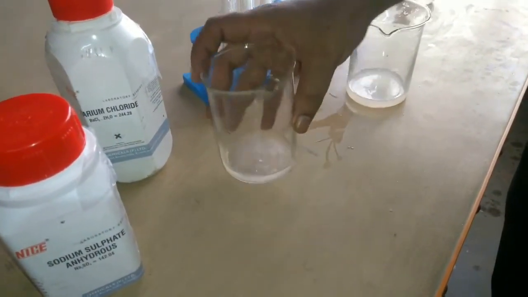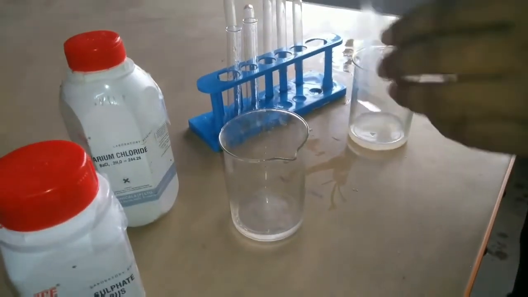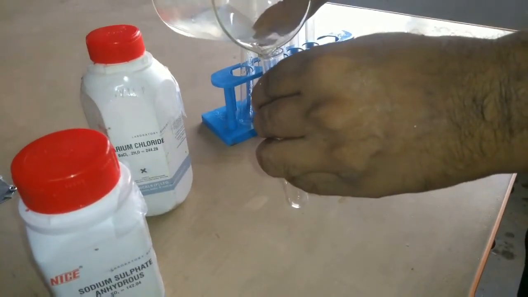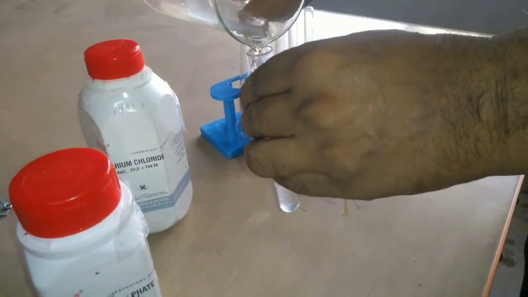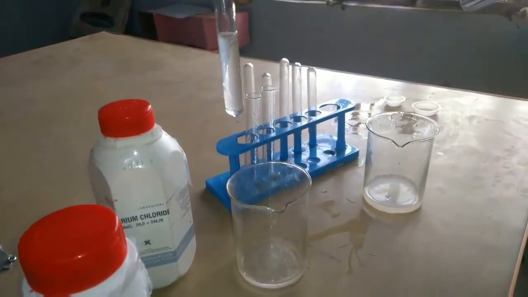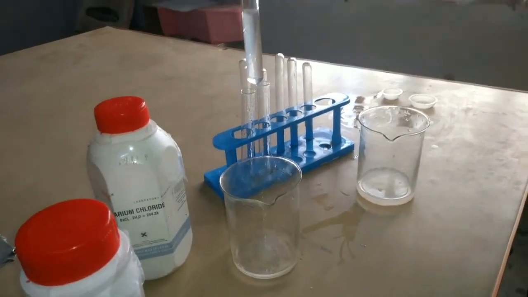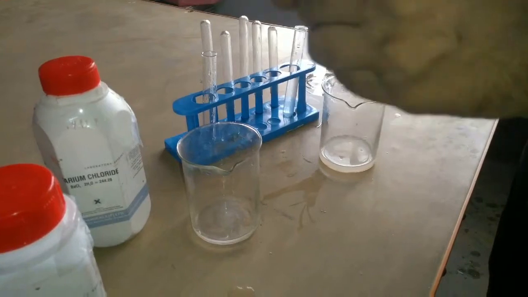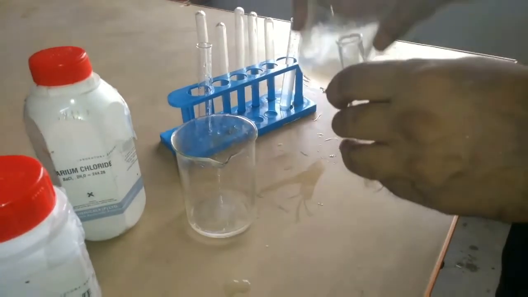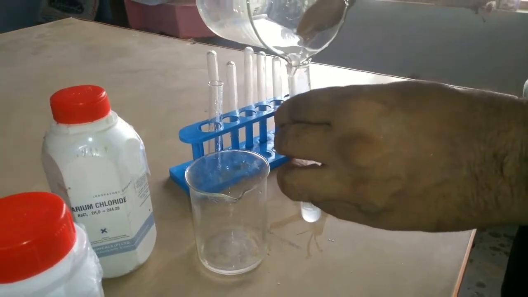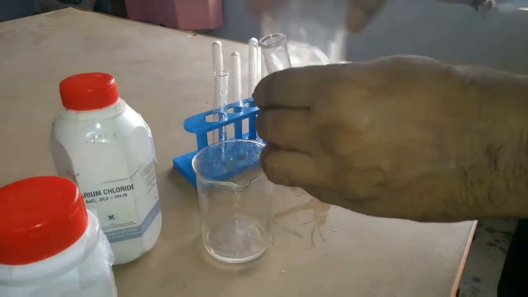When we intermix both the solutions in a test tube, what happens? Let us see. So first barium chloride is taken in one test tube and sodium sulfate in another test tube. So both are aqueous solutions.